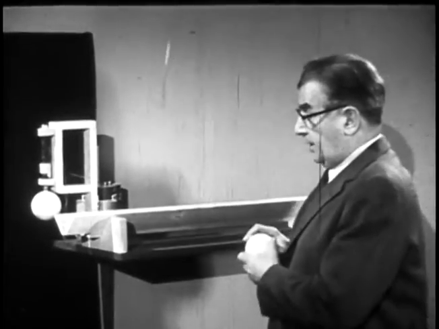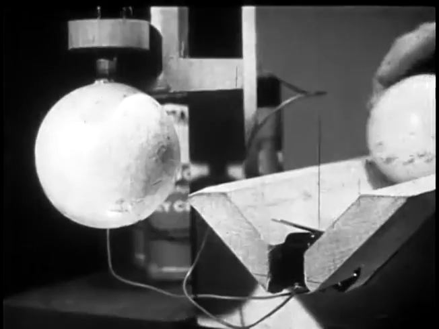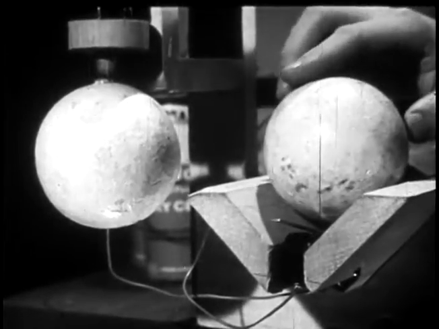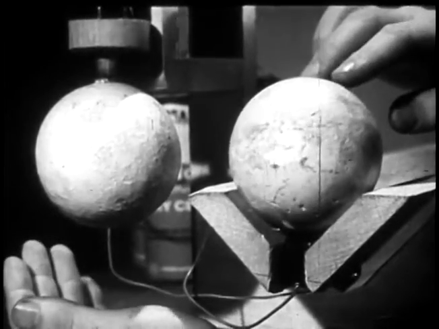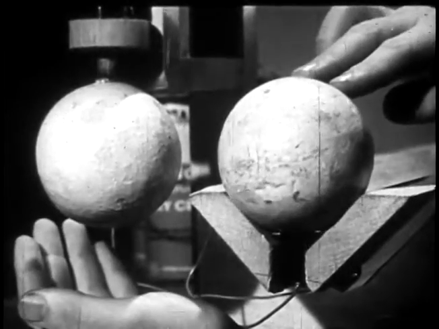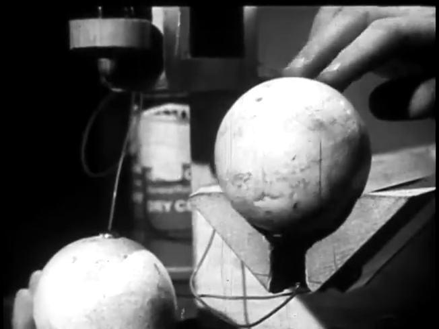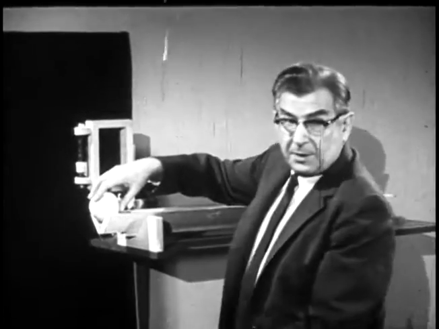Now, to make sure that they start at the same time, there is a switch here which will break the circuit holding the ball, and as you see, when this ball leaves the trough, just at the instant it starts falling, the other one falls. They start at the same height at the same time.